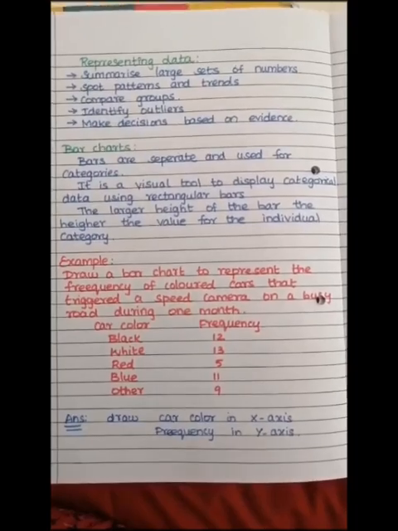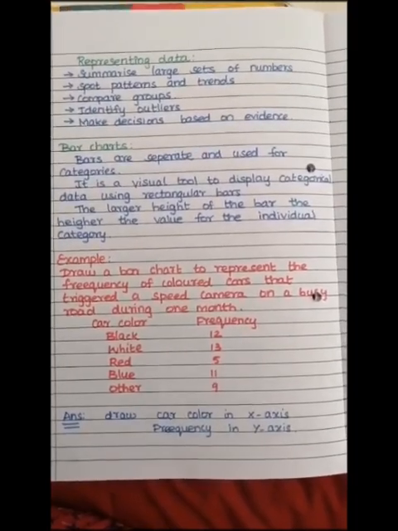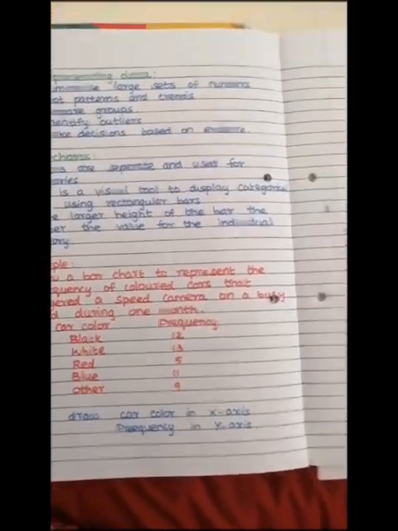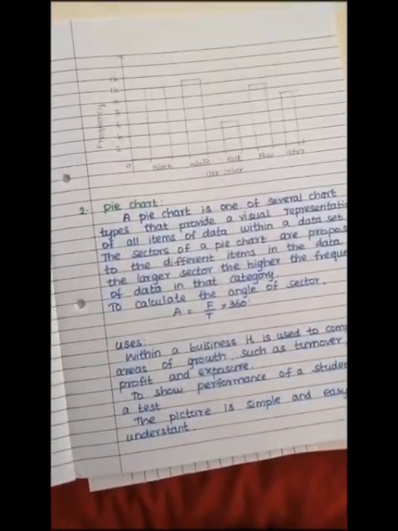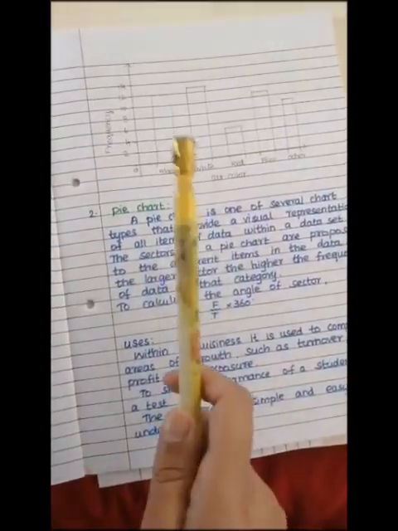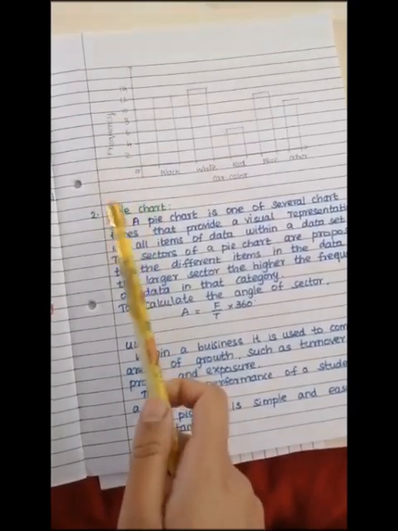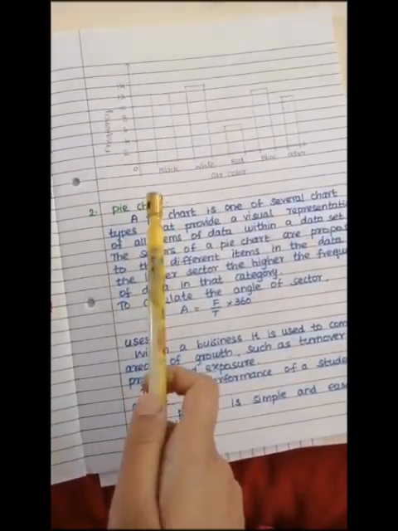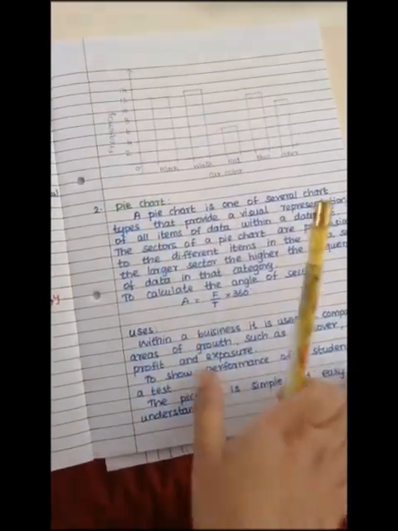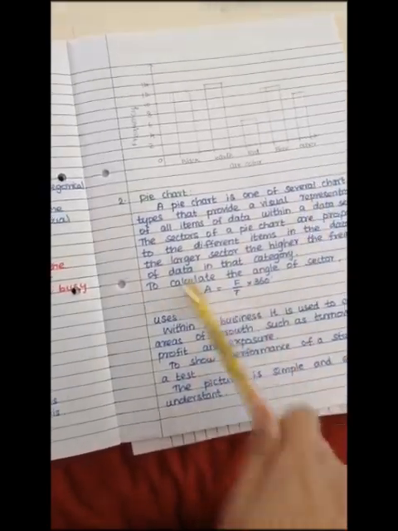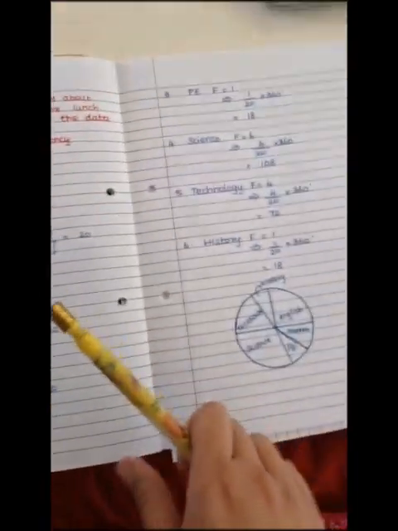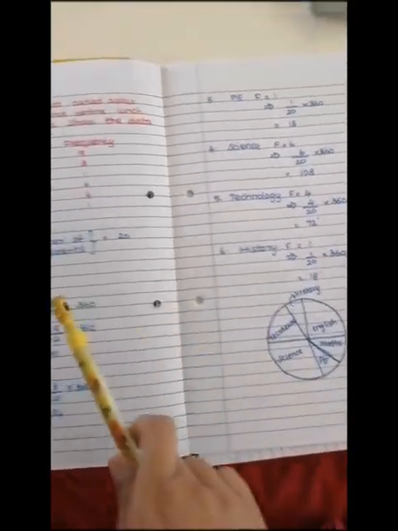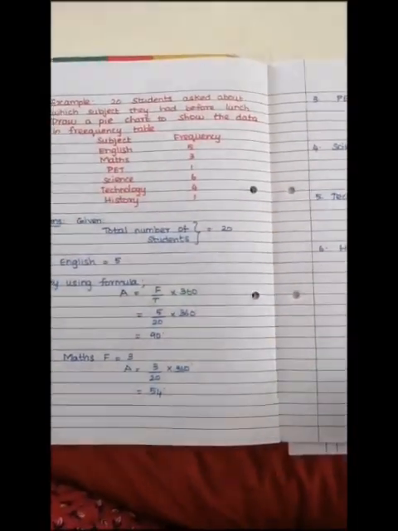In the last video we saw the bar chart and pie chart. A bar chart is represented by drawn bars. It is definitely a discrete one. And the pie chart is represented by a circle like this. Do you understand? I think so.